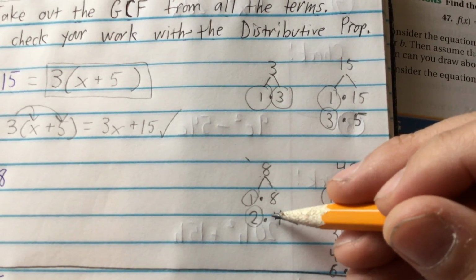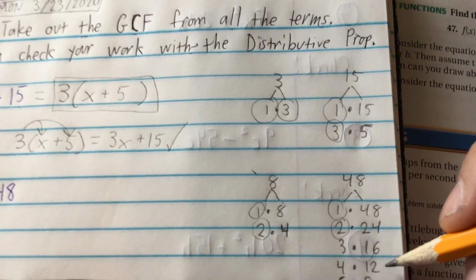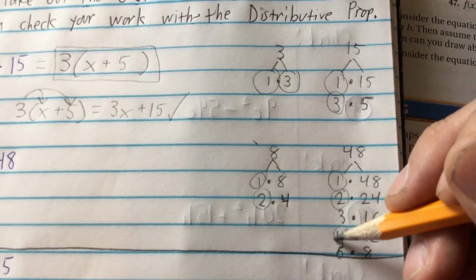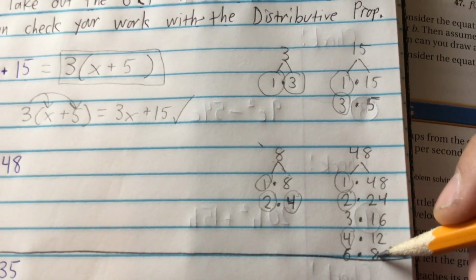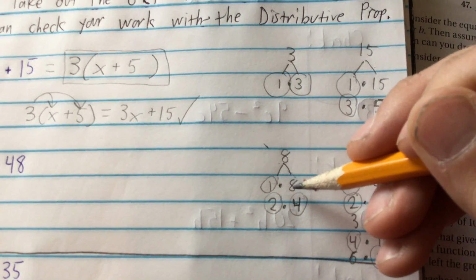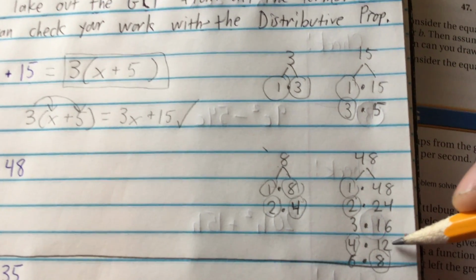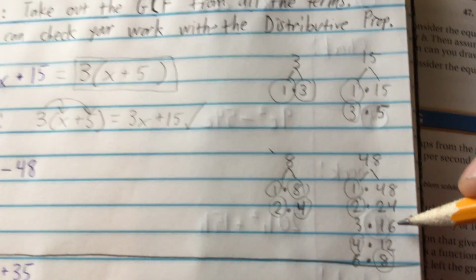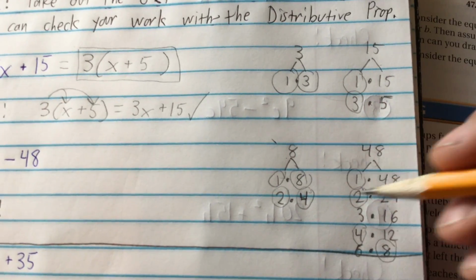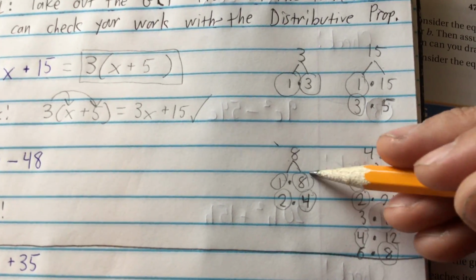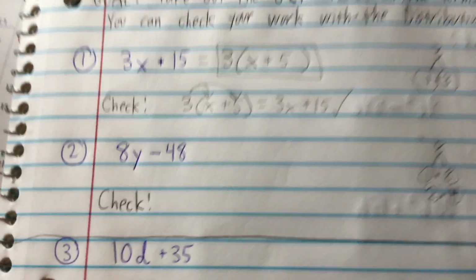I don't see a 3 in common. 4 times 12. I see a 4 in common. 6 times 8. Ooh, I see an 8 in common. Don't see a 12 in common. I don't see a 16 in common. I don't see a 24 or a 48 in common. So the GCF of 8 and 48 is 8.